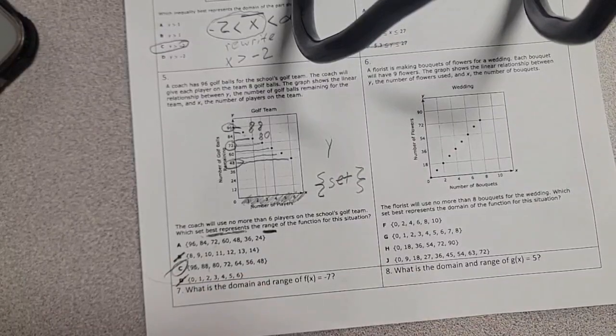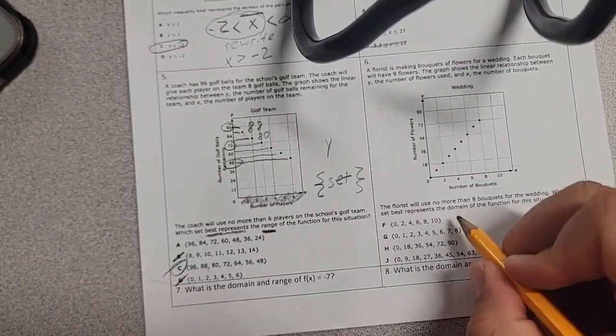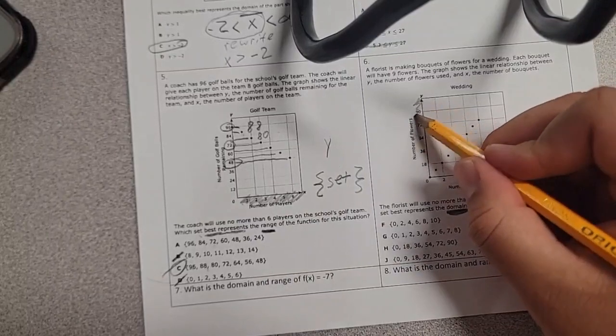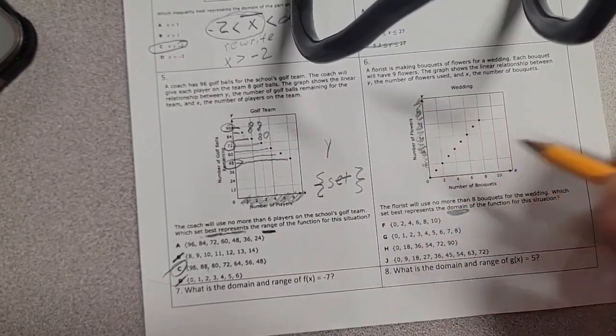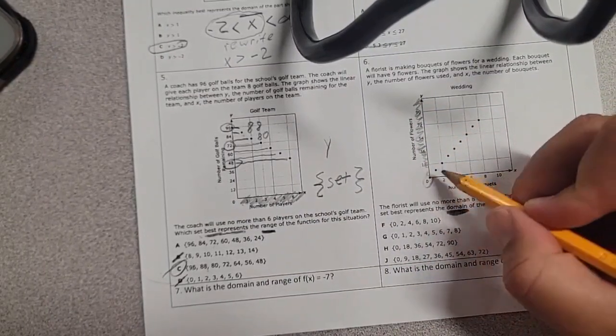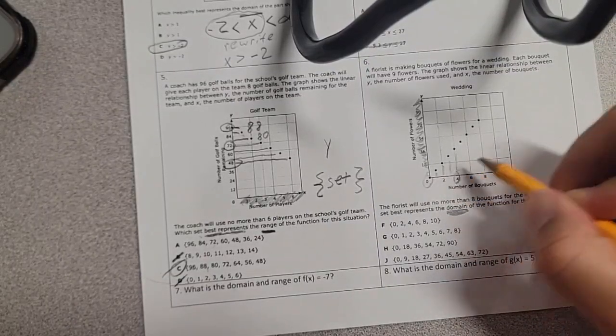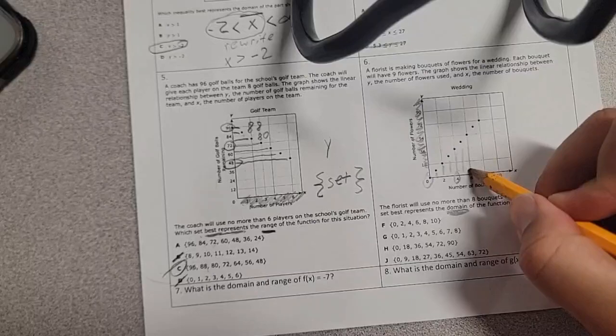Okay? So that one can be kind of confusing. But it's asking for the best one, right? Now look right here, guys. This is asking for domain on this side. So that means you're not looking at the big numbers. Scratch this out. Which ones are the perfect numbers? Draw your line if you want. Kind of helps you know what the perfect number is.